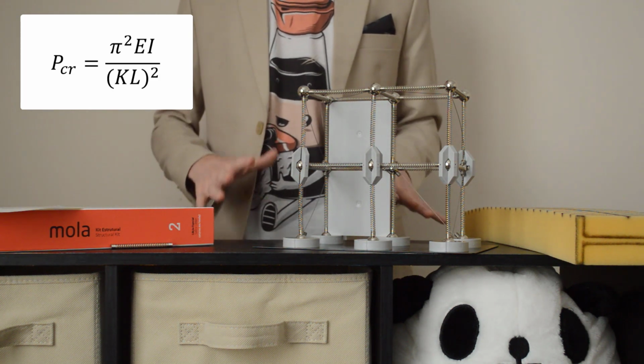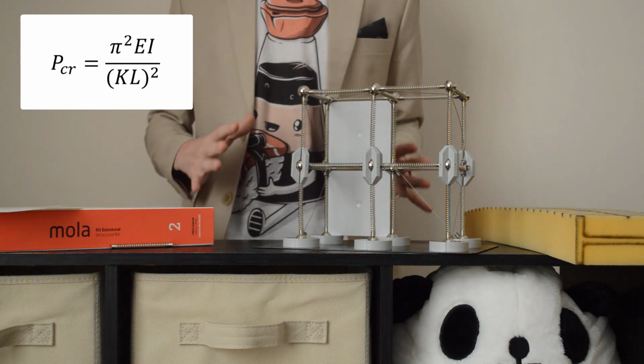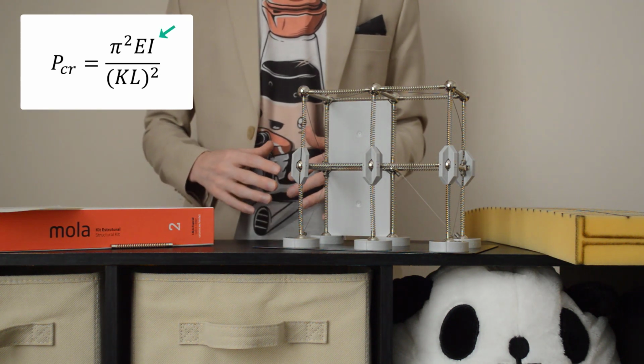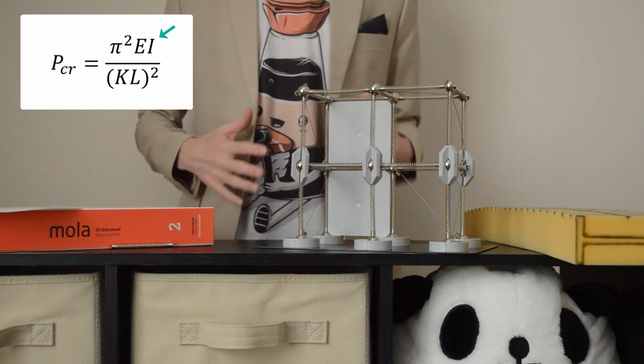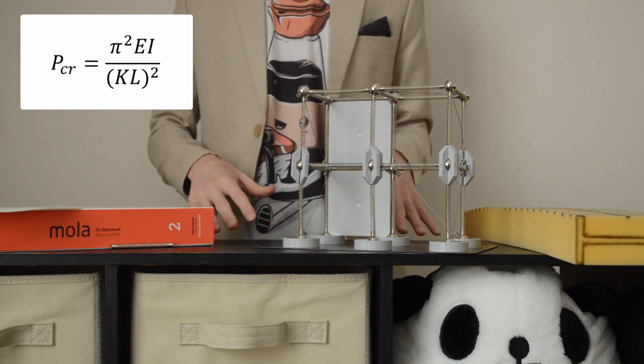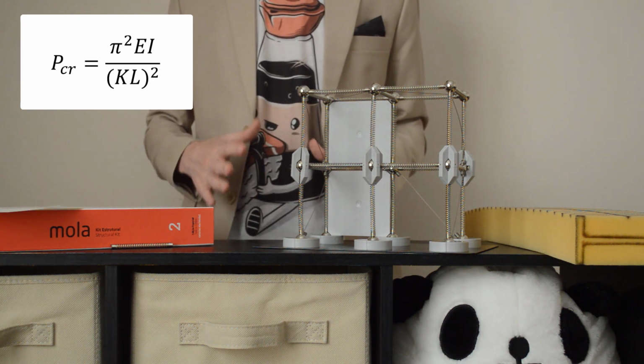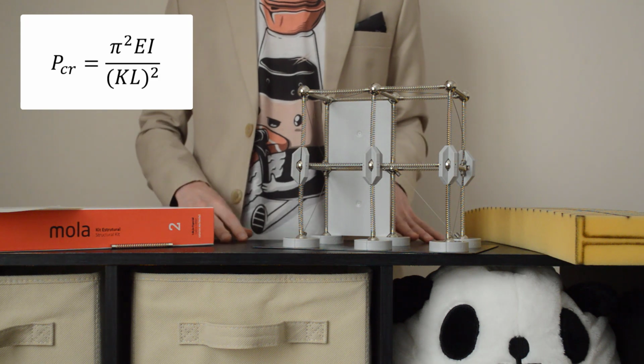But let's get back to talking about columns. And let's first talk about the first changing variable, moment of inertia. Recall that in simple terms, moment of inertia is a geometric value that expresses a given shape's resistance to bending.